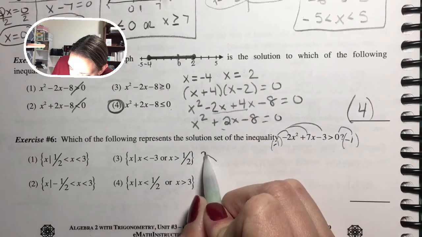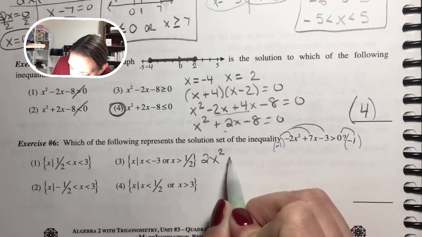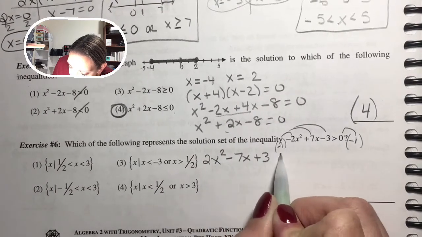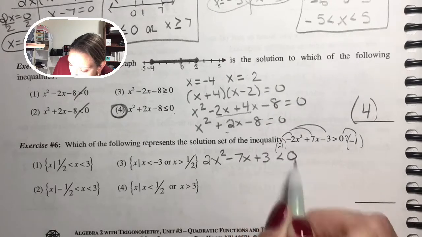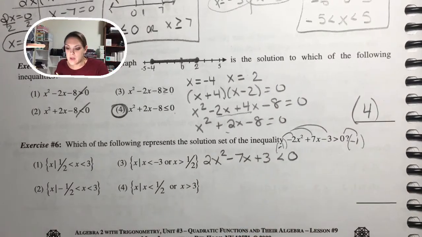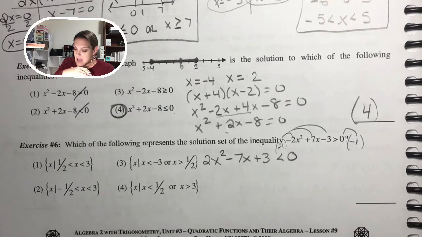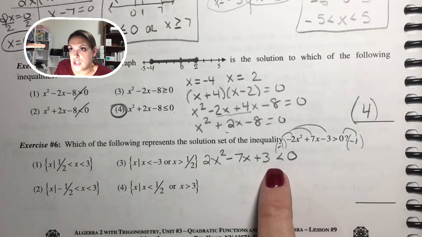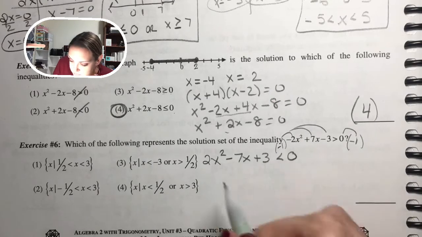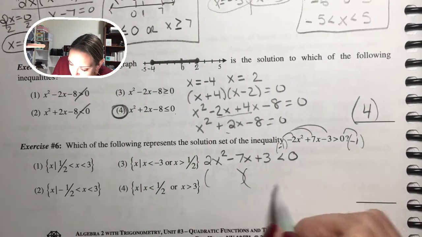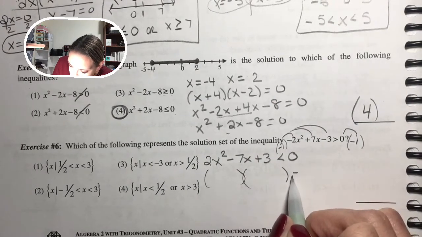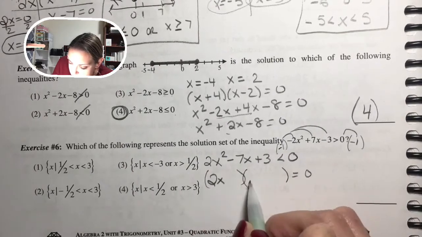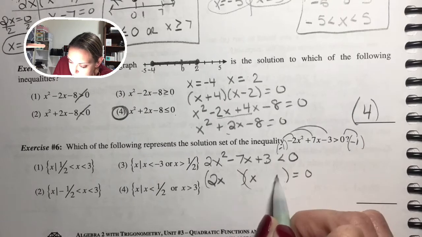So we'd get +2x squared minus 7x plus 3, flip the symbol, and now there's our 0, okay? So that is absolutely 100% good math to do. We just need to make sure to change this symbol direction. Now let's change it to an equal sign and factor. This is a guess and check, but it should be an easier one because of these prime numbers.